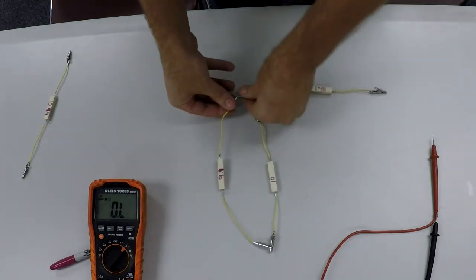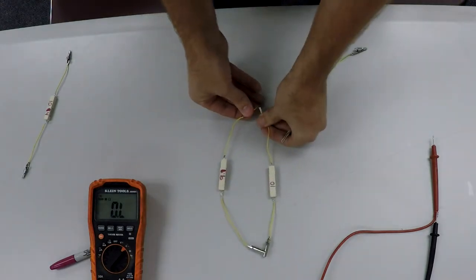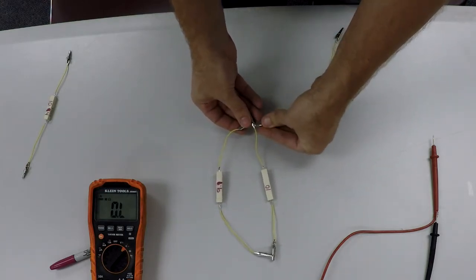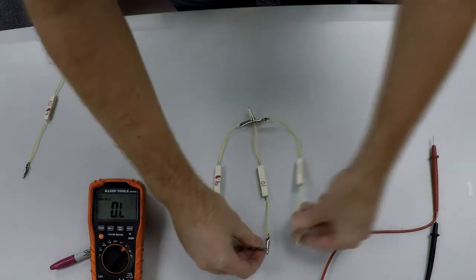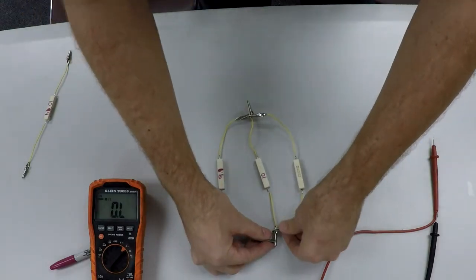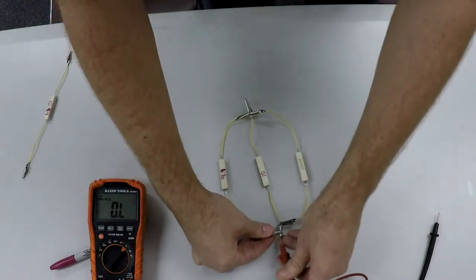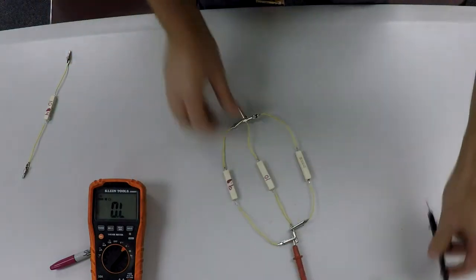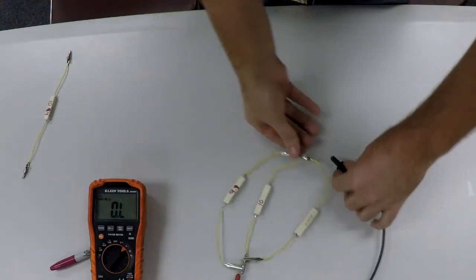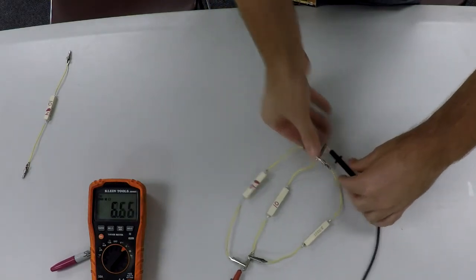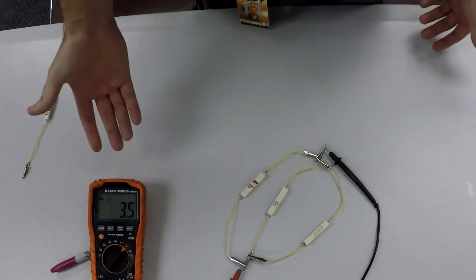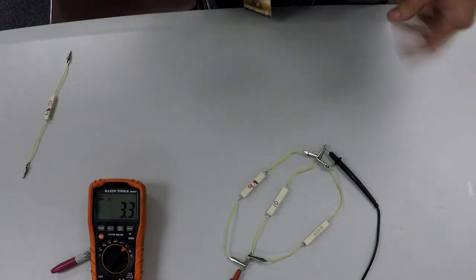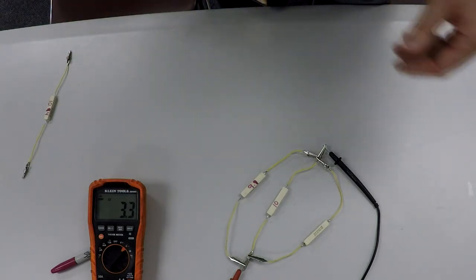So let's build parallel. Shabby looking parallel. All right, so the current's going to come in through here, and then it has three ways to split, so it's parallel. And by the time it comes out the other end, the resistance will be, it's showing 3.5, 3.4. So the math works. Oh, 3.3. I like it. Perfect.